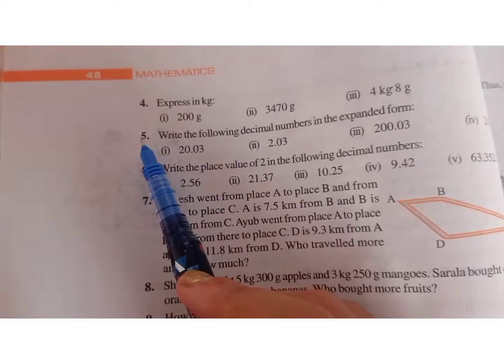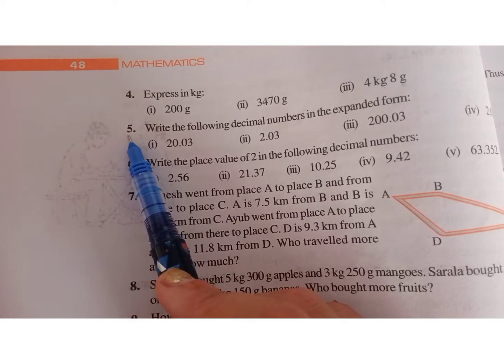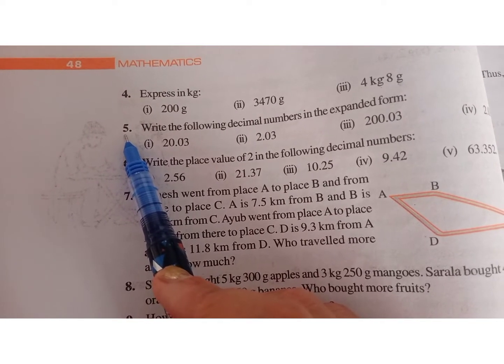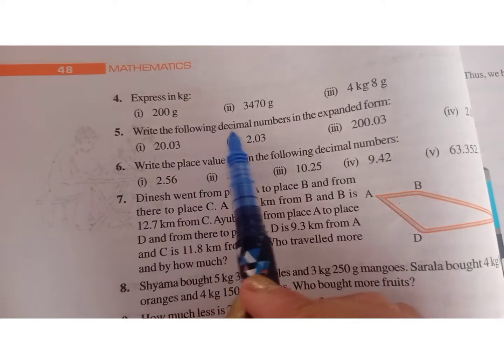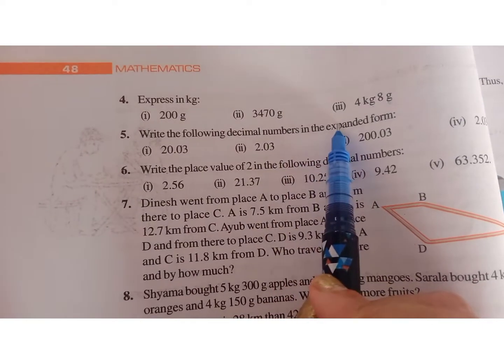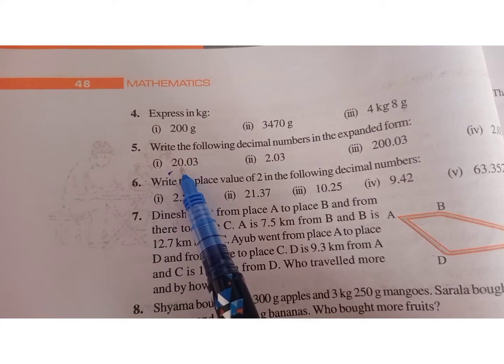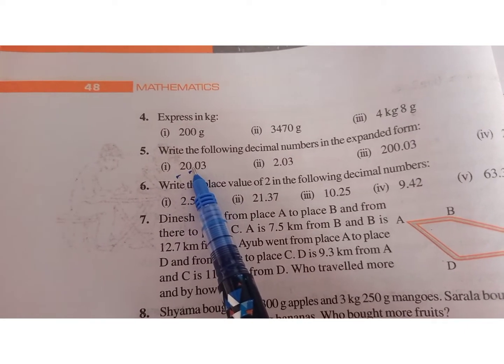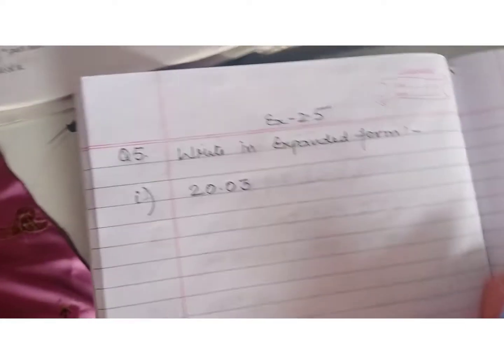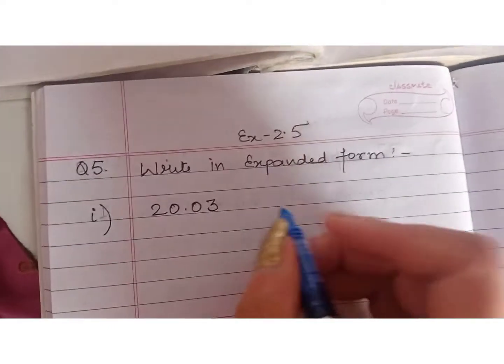Today we are starting with question number 5 of exercise 2.5, chapter Fractions and Decimals. Write the following decimal numbers in the expanded form. Here in this question they are asking to expand the given decimal numbers. How to expand a decimal number?